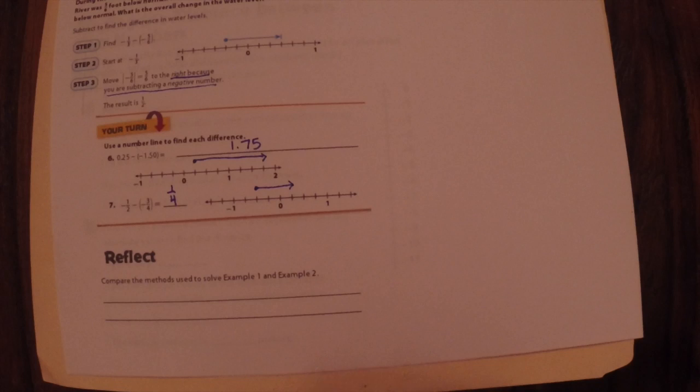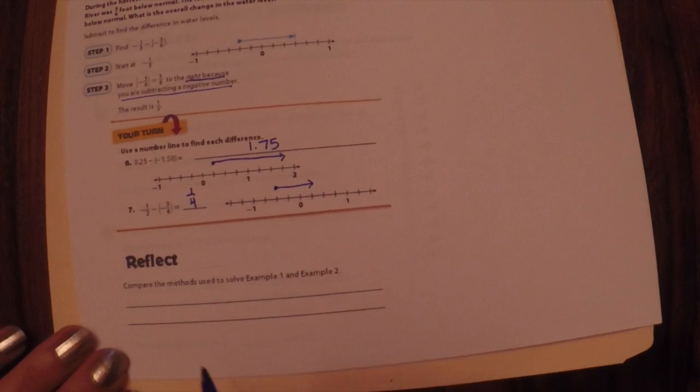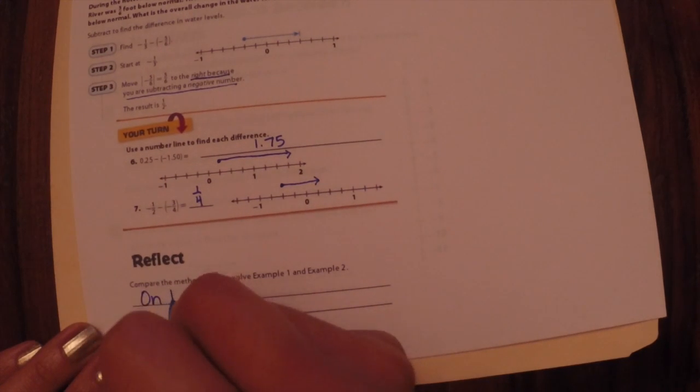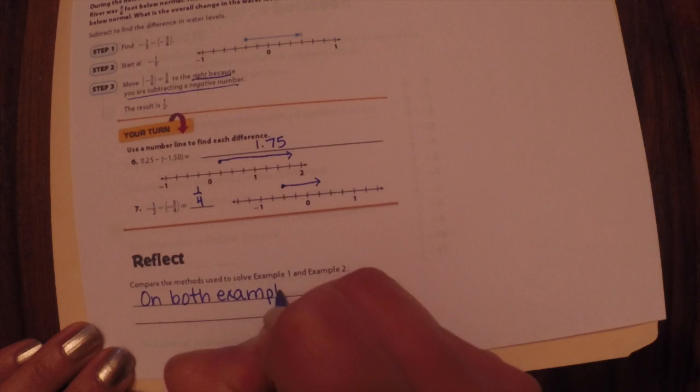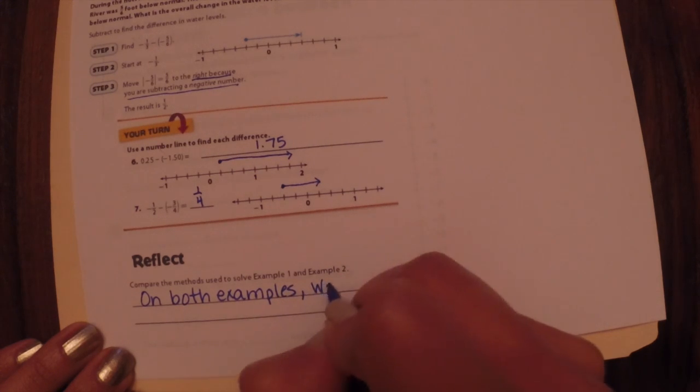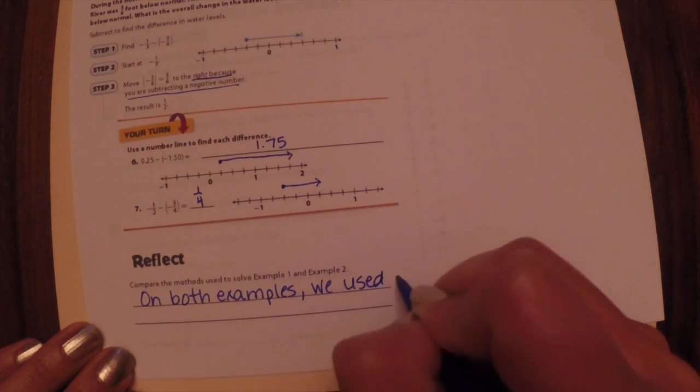Now we're going to reflect. We're going to look at comparing the methods between example 1 and example 2. Whenever you're comparing, you're looking at what the similarities and what the differences are. They're similar because on both examples, you can write this down, we used a number line.